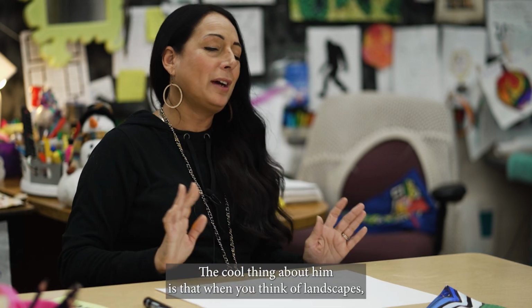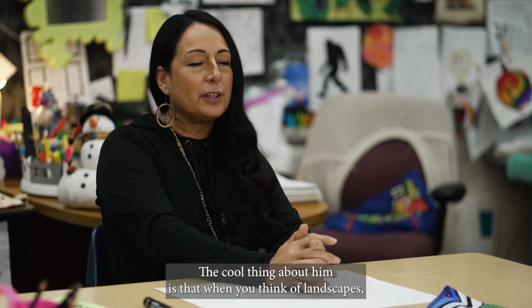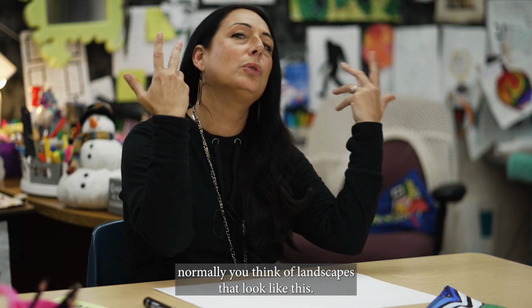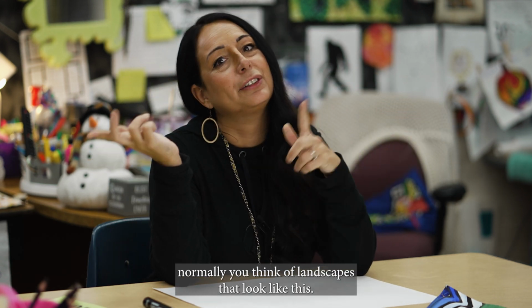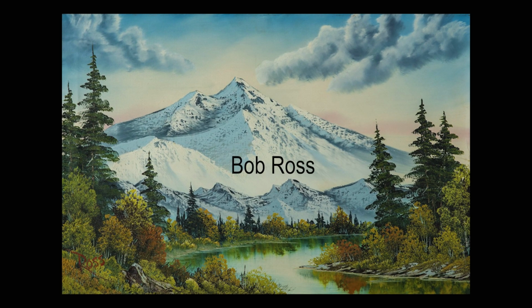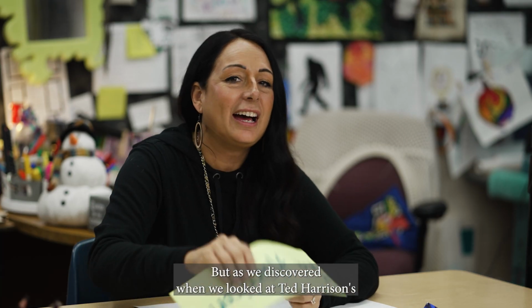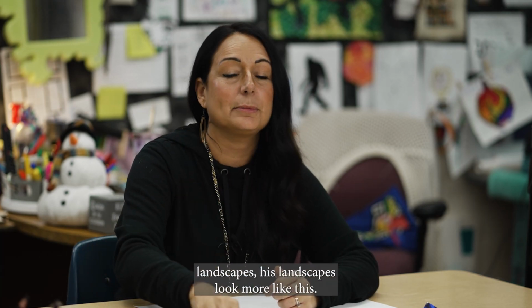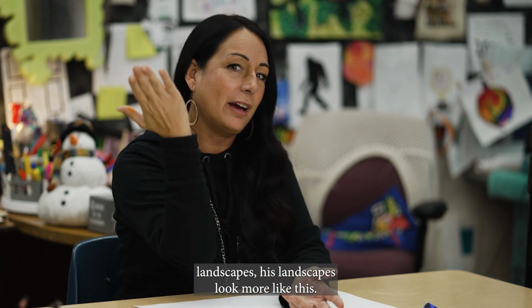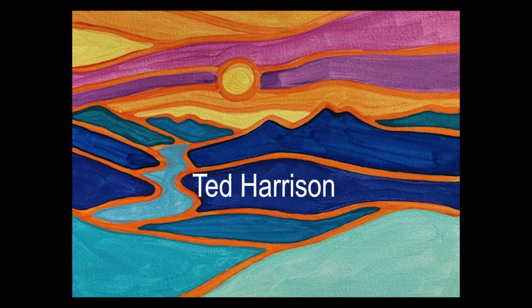The cool thing about him is that when you think of landscapes, normally you think of landscapes that look like this. But as we discovered when we looked at Ted Harrison's landscapes, his landscapes look more like this.